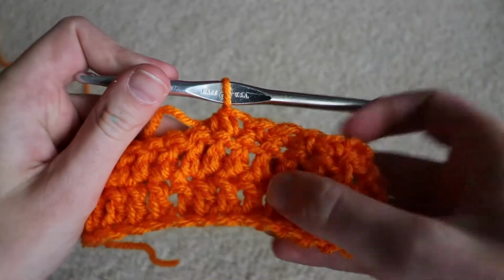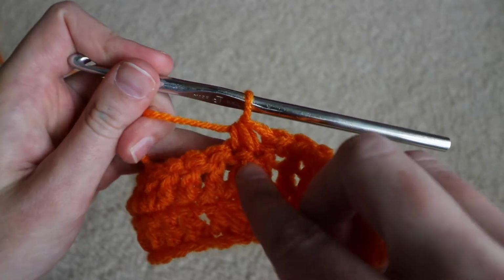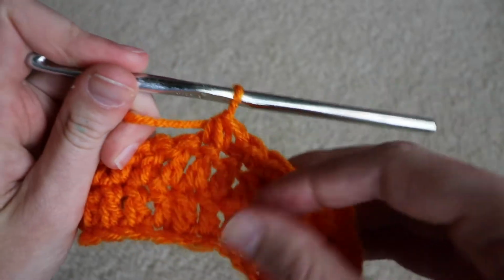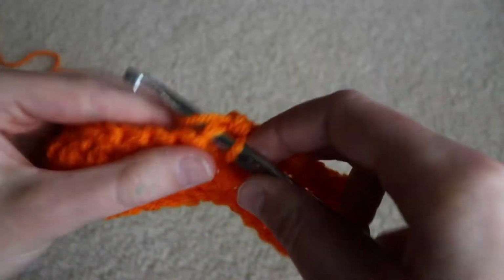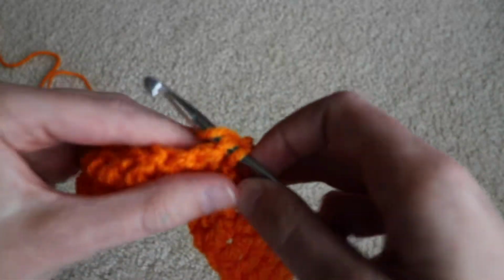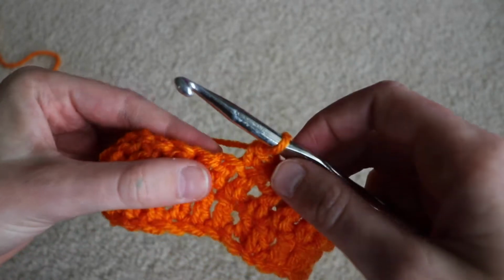So if you look right here, you can see we went into both of these stitches here, but now on this row, we only have 1 stitch. So I'm going to work a couple more, just normal single crochet. And then let's do a decrease here.